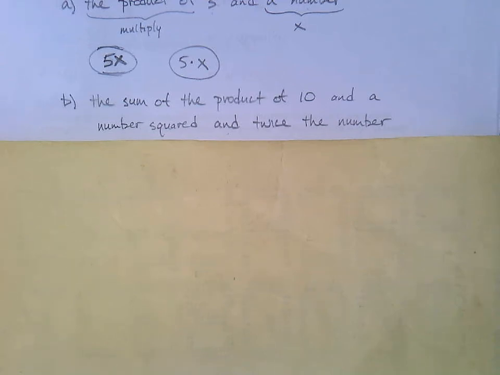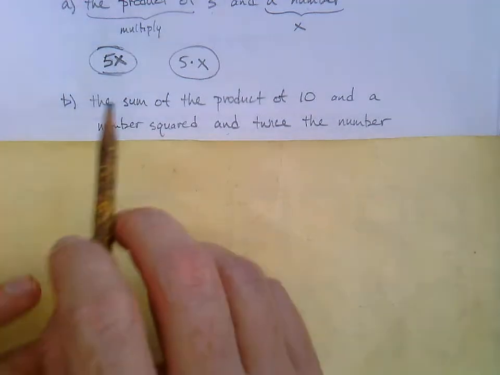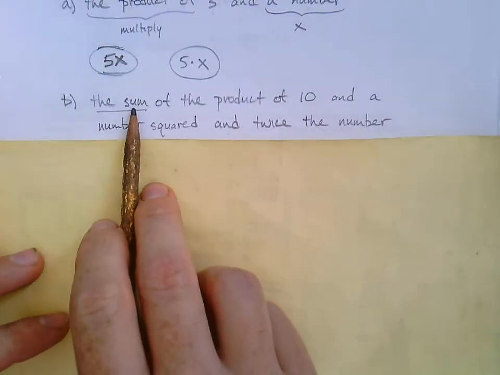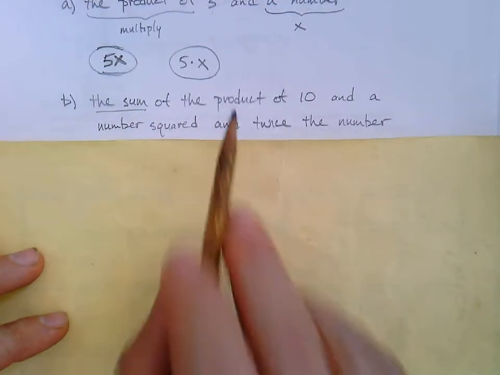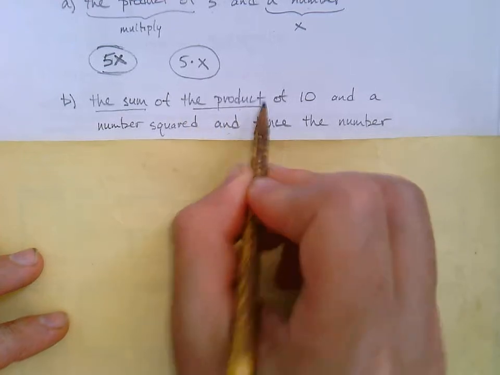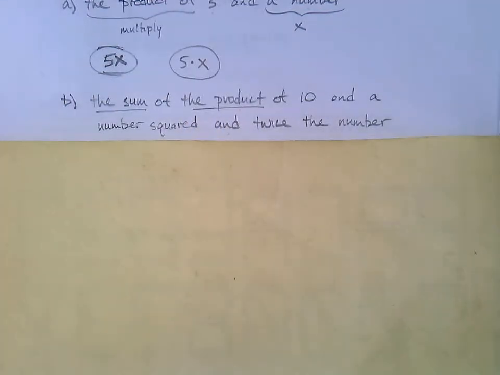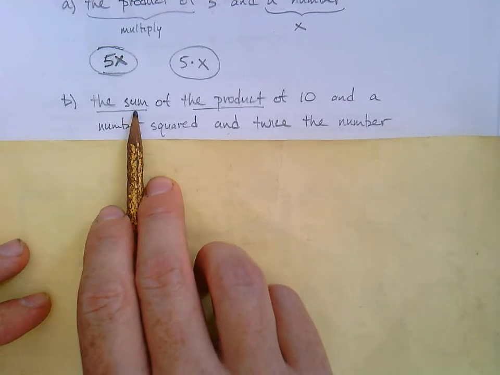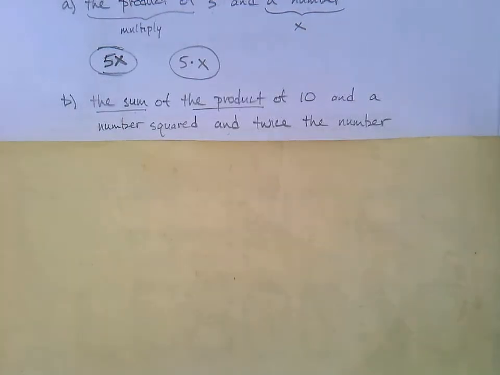So notice in this problem, they name two operations, right? There's the sum, which means to add, and there's the product, which means to multiply. Well, how are they allowed to say the sum of the product? Okay, well, if we keep reading, because they wrote sum first, the sum is like the bigger picture concept. And then within that, there's a product.